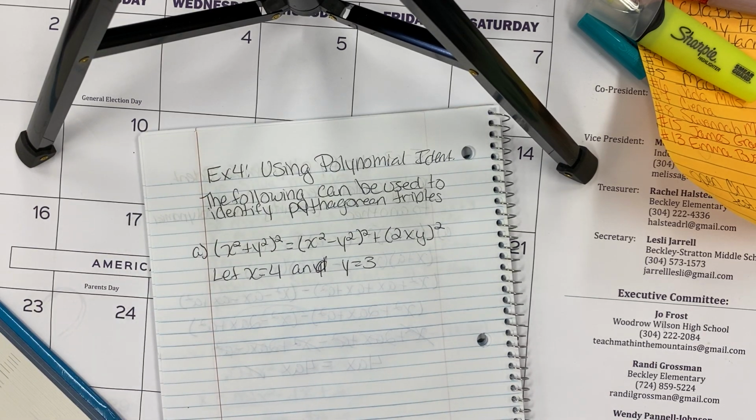Last but not least, we want to use those identities that we're going to prove. So the following can be used to identify Pythagorean triples. And Pythagorean triples are using the Pythagorean theorem from geometry. That would be like a triangle with the sides 3, 4, and 5. That is a Pythagorean triple because it is perfect numbers. 3 squared plus 4 squared equals 5 squared. So 9 plus 16 equals 25. That is a true statement. So this polynomial identity can be used to determine that.